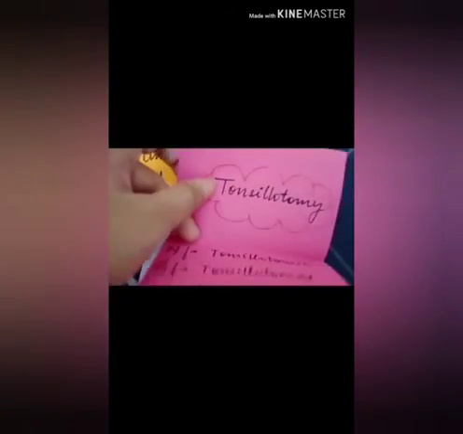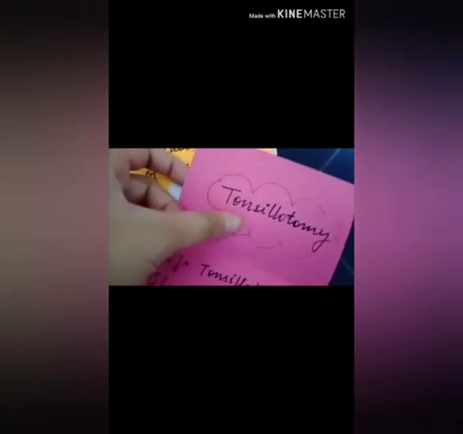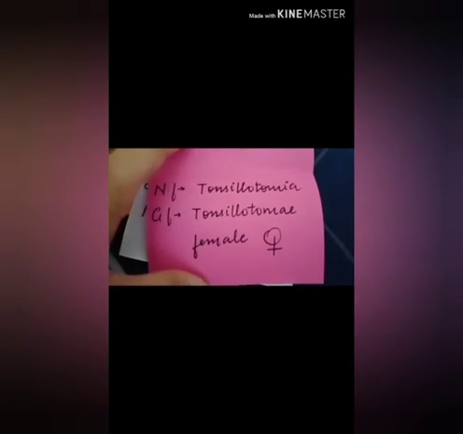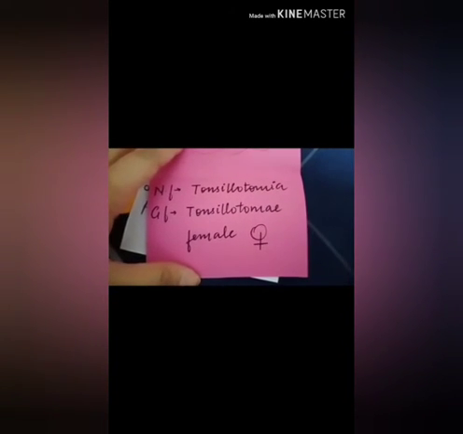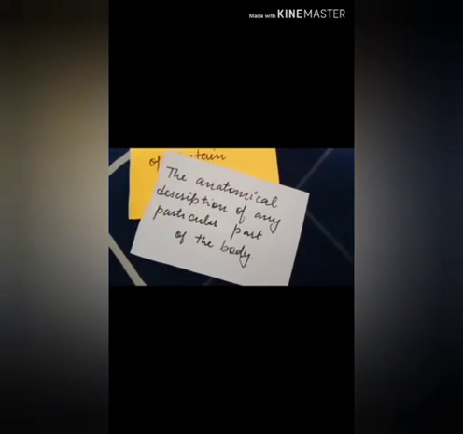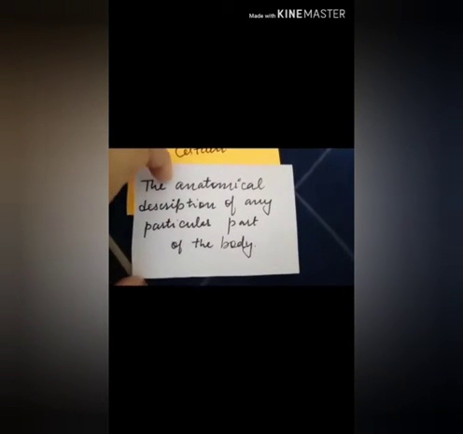The surgical operation for removal of a part of a tonsil. Tonsillotomy. Nominative form tonsillotomia, genitive form tonsillotomiae, gender female. The anatomical description of any particular part of the body.